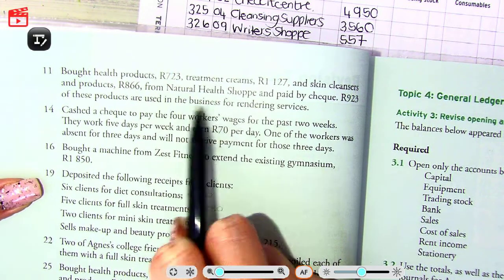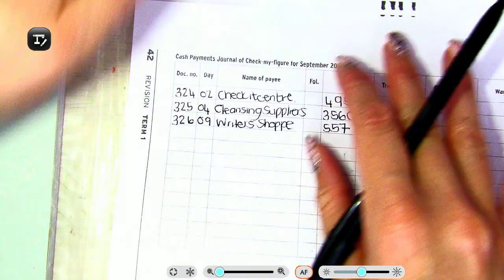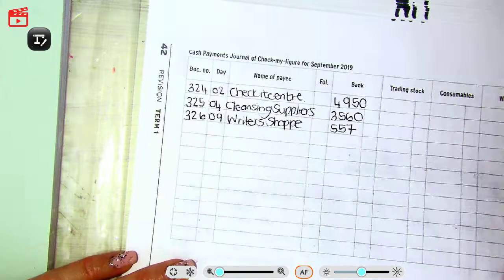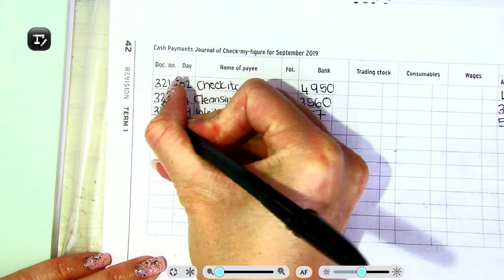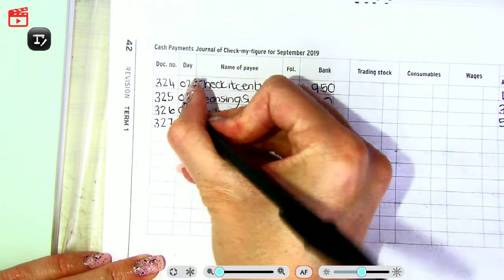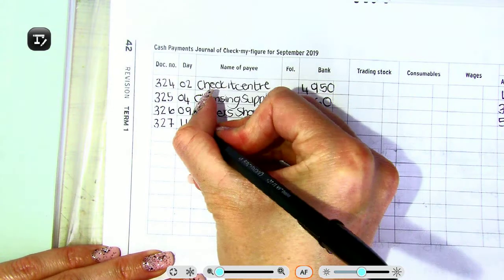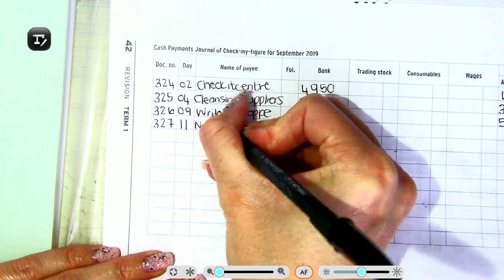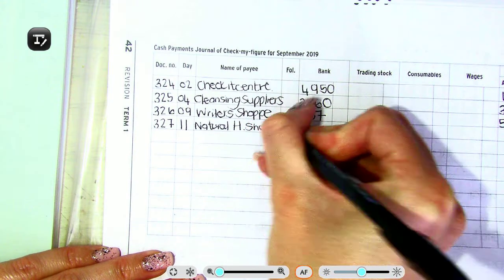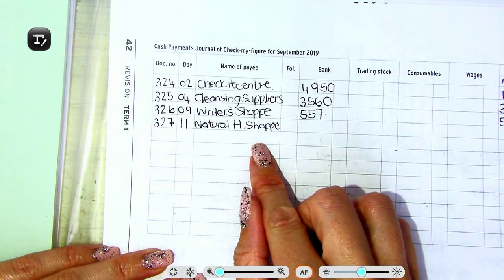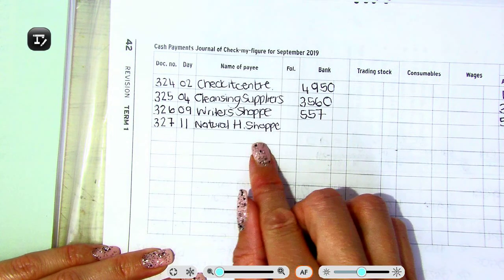All right, so let's see what we can do from there. Okay, so go back to your CPJ. Right, document number 327 on day 11. Who am I paying? I am paying Natural Health Shop. I'm just going to shorten it a bit. Okay, and I don't know the amount that I'm paying them yet. All right, so let's leave that blank for now.